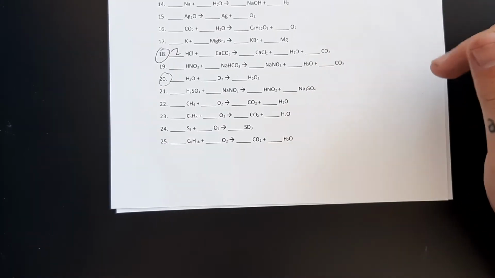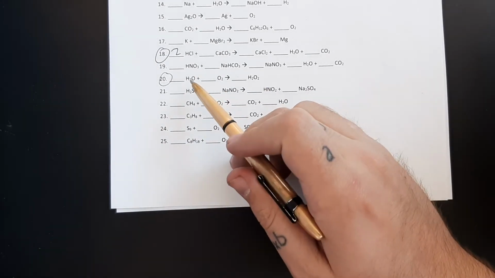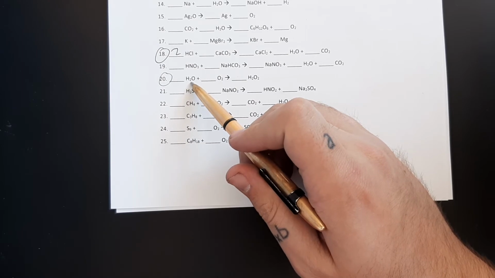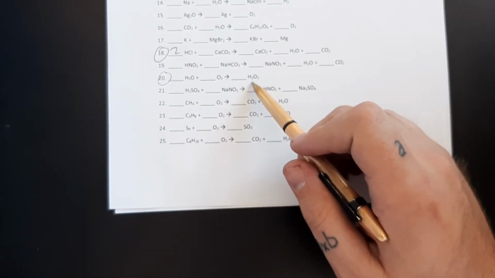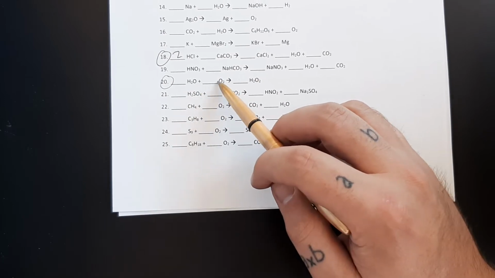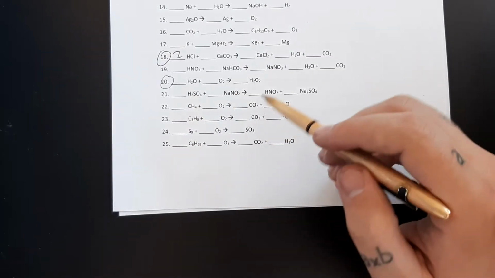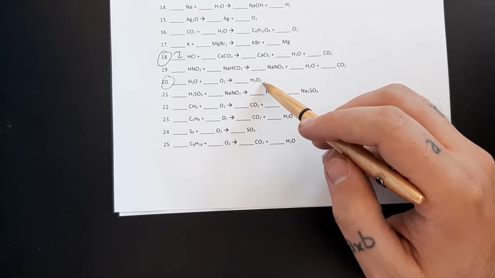Okay, next one, we've got water reacting with oxygen gas to give us hydrogen peroxide. Looking at our stuff, we've got 2 hydrogens on the left, 2 hydrogens on the right. So far so good. Our oxygens, we've got a total of 3 on this side of our arrow. 1 right there, another 2 right there. And then we've got 2 on the other side.